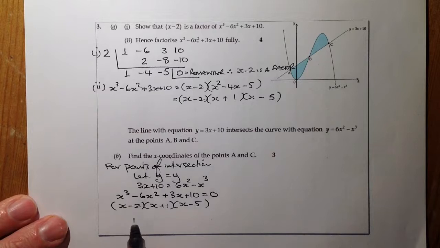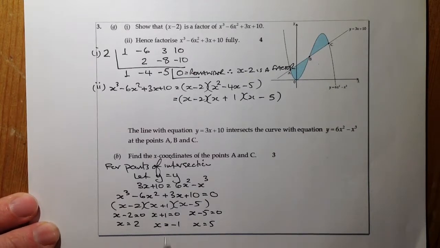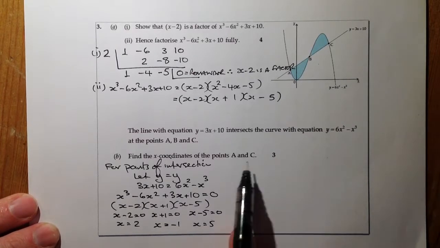Right, so next thing I'll do is solve this part. I've got x minus 2 equals 0, so x equals 2. I've got x plus 1 equals 0, so x equals minus 1, and x minus 5 equals 0, so x equals 5. So it's the x coordinates that I just have to find out for the points A and C.